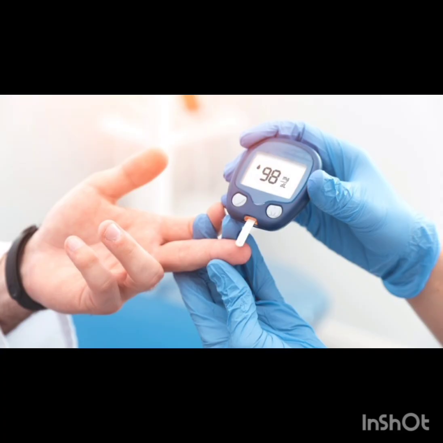And if you confirm that she has diabetes, you need to hospitalize the patient and give the patient insulin.